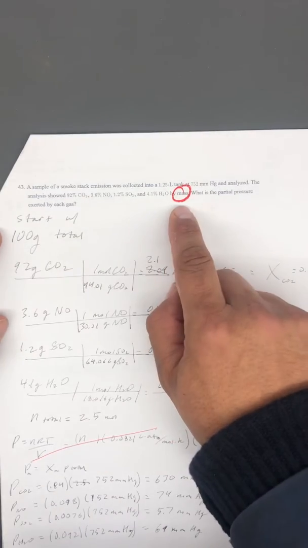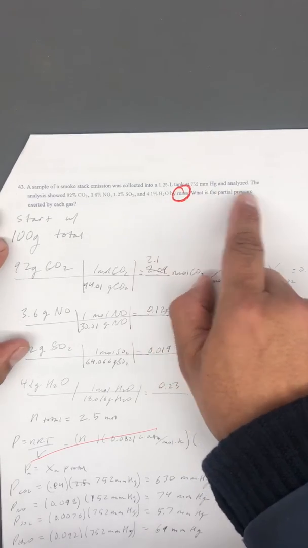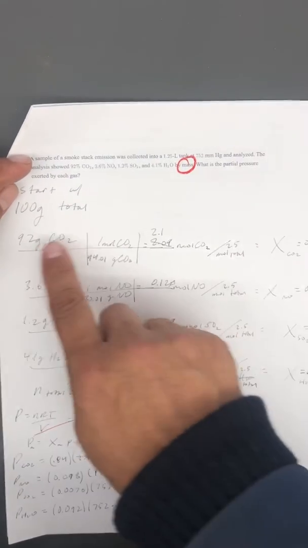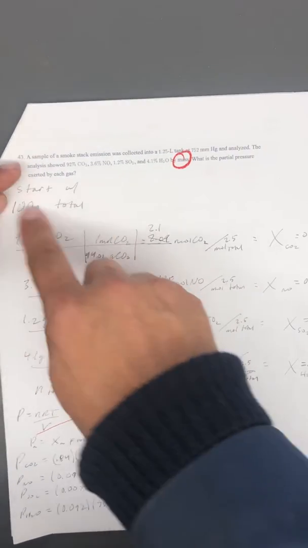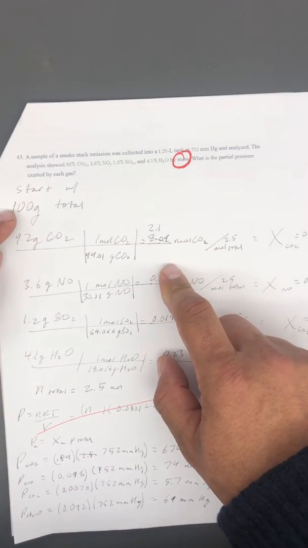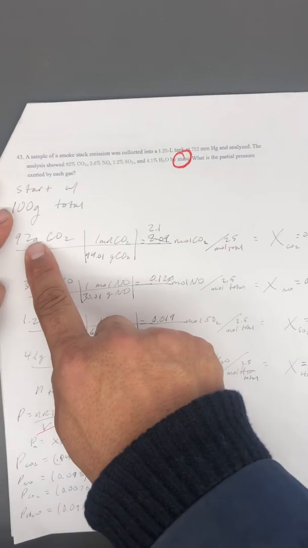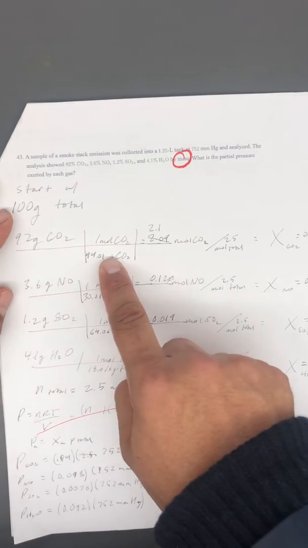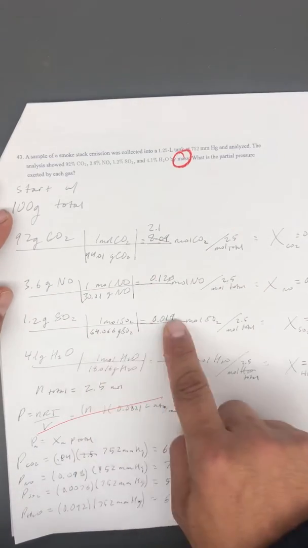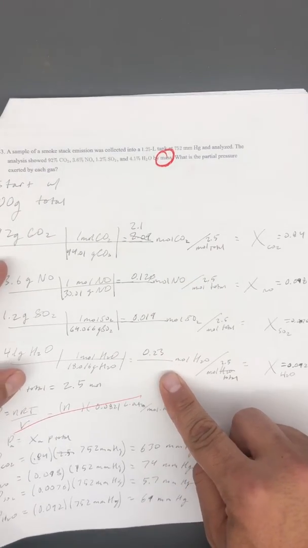It's by mass. So we need to get to moles so we can find the partial pressure of each gas. What we're going to do first is imagine we had 100 grams total. You could pick any number, but this makes the math easy. So that means 92% CO2 is 92 grams, and then we use molar mass to solve for the moles. Do that for each of these, and you have the moles of each of the components of this gas.